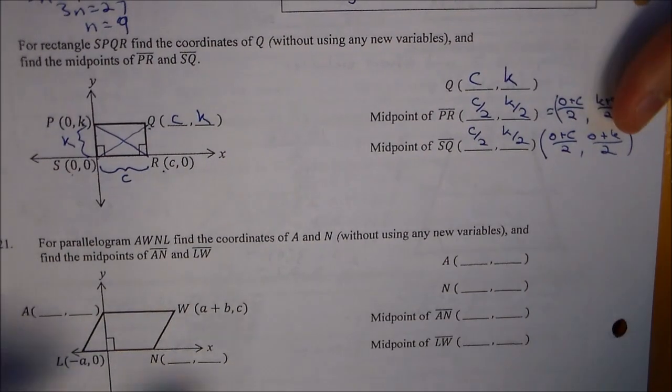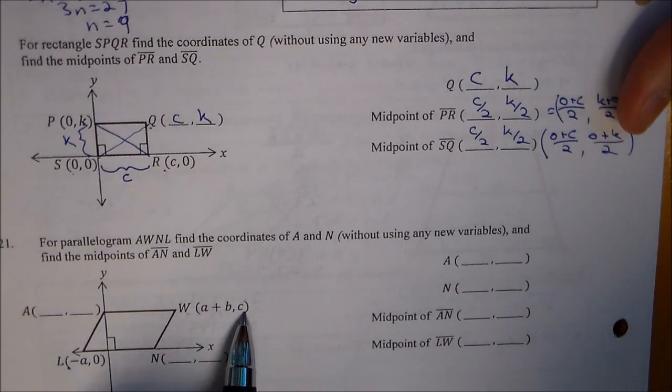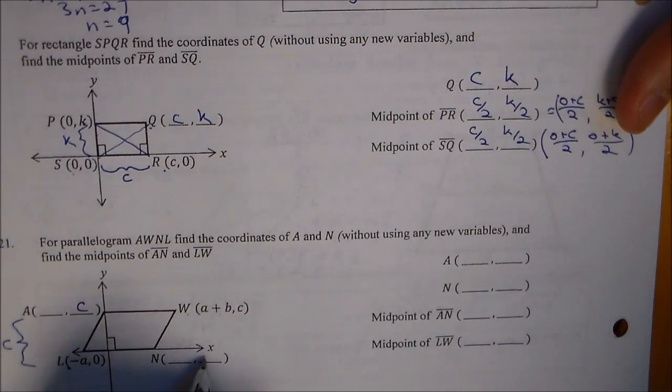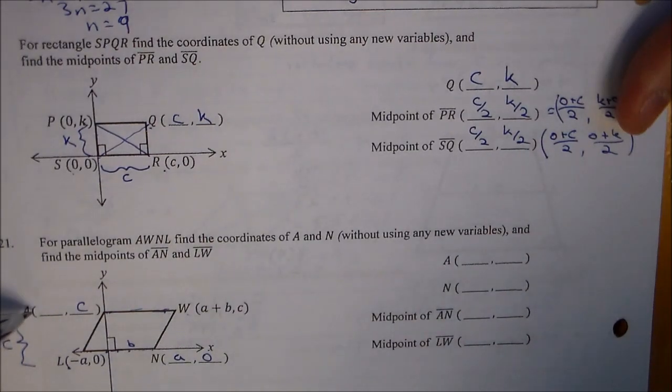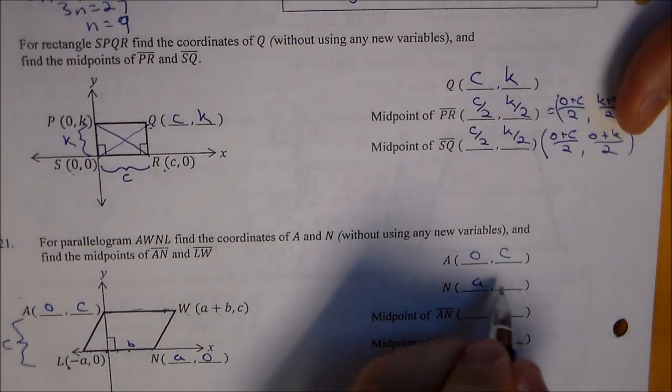So here, I'm looking at L is at (negative a, 0), and W is at (a plus b, c). So first off, we know the height is c, so we can put a c there and a 0 there. So we need to figure out how far this value is over. Well, this is a, and this is a plus b. This part must be b, because a plus b is the same as this length. So we're going to put a b there. For letter A, how much did it move for the x value? It didn't move any because it's on the y-axis, so there's our coordinate there. So A is (0, c), N is (a, 0).